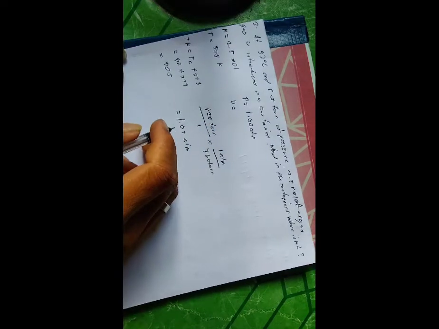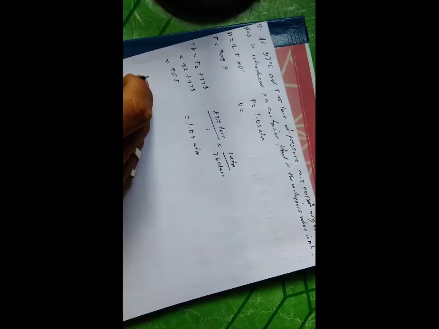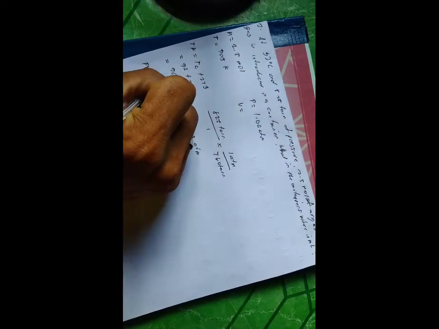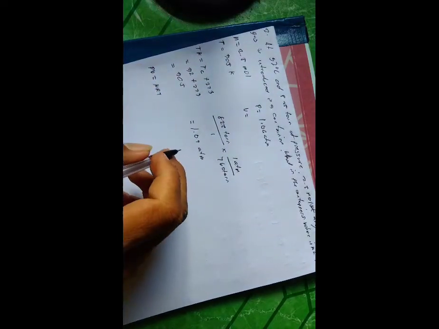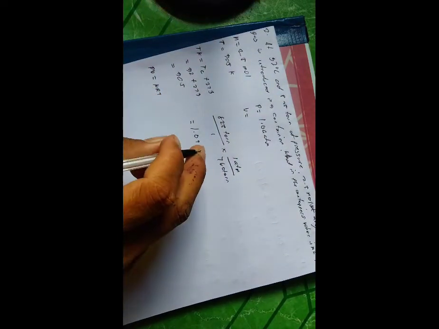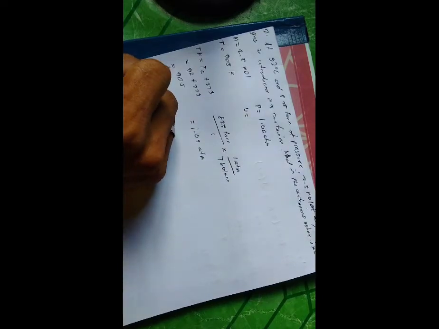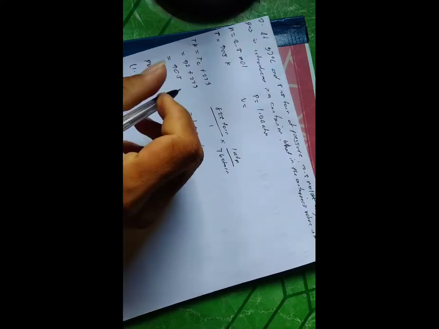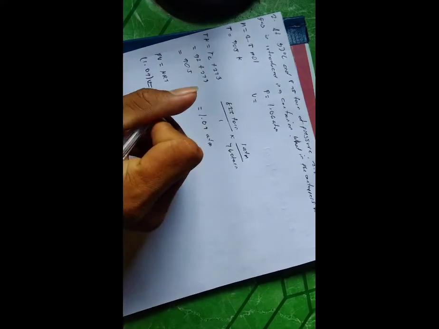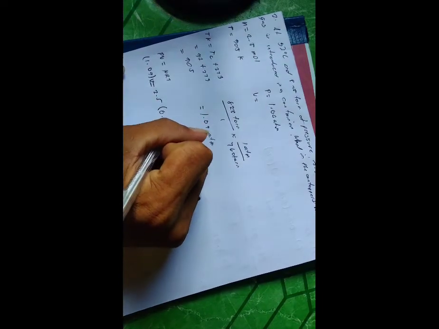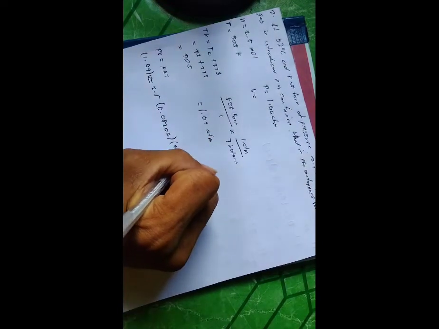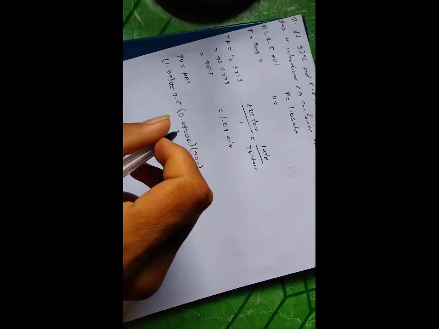To find the volume, let's use the formula PV equals nRT. 1.09 times volume is equal to 2.5 times 0.08206 times 305.